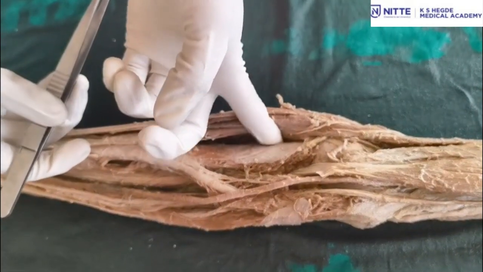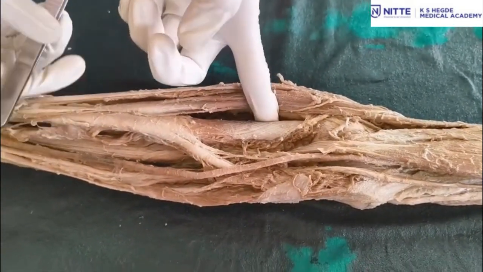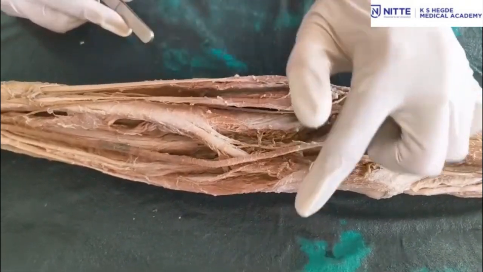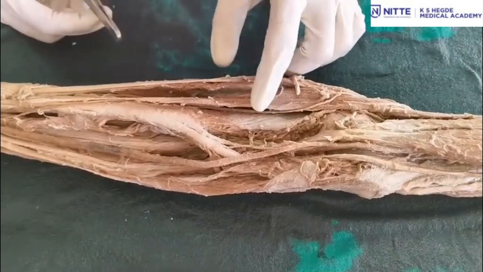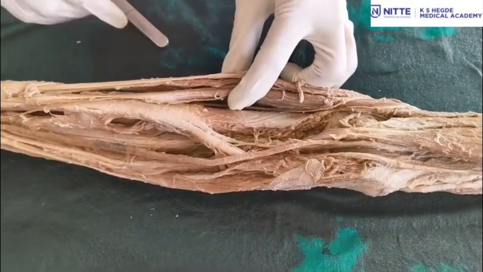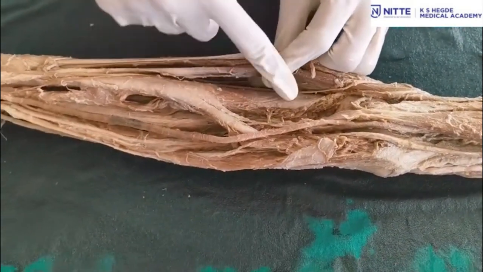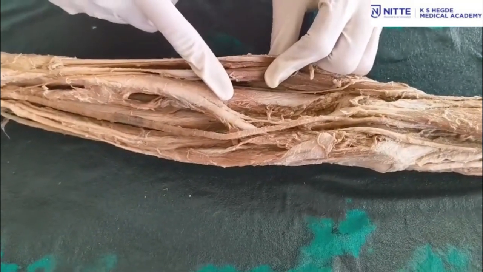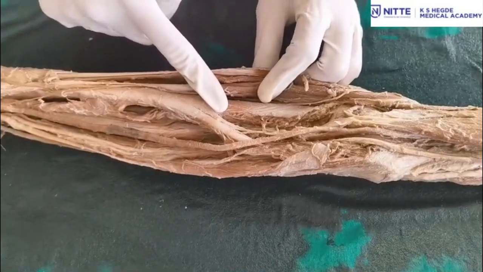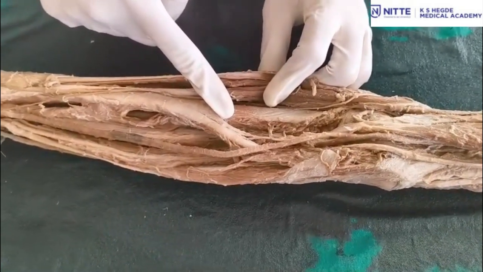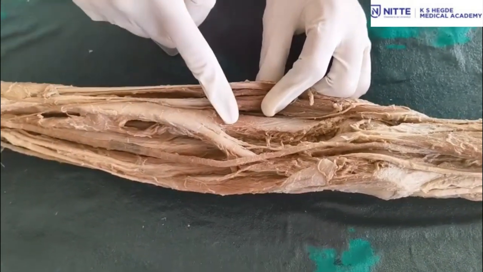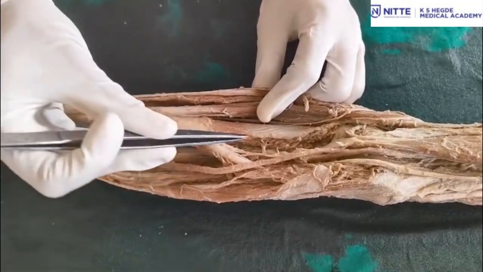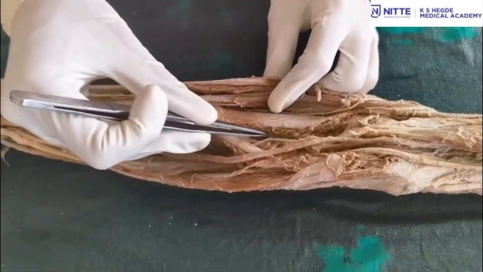Whereas the deep stratum takes its origin from a crest called supinator crest of ulna and a depressed triangular region in front of that. Insertion: the superficial fibers slope downwards and forwards and are attached to the upper 1/3 of the anterior part of the lateral surface of the radius above the anterior oblique line. So let's identify here. This is the anterior oblique line of the radius.